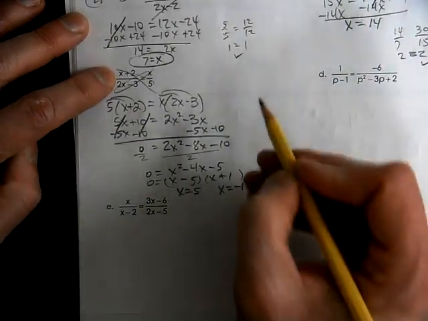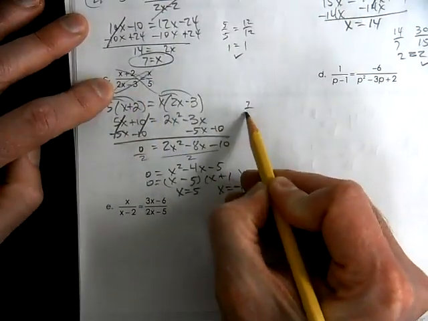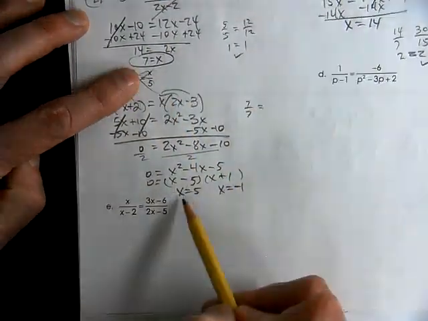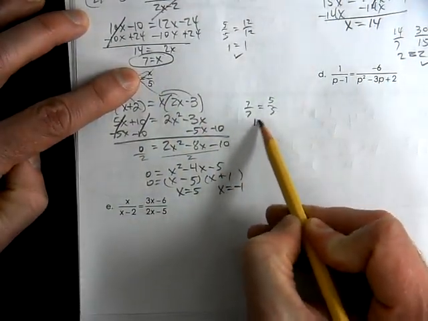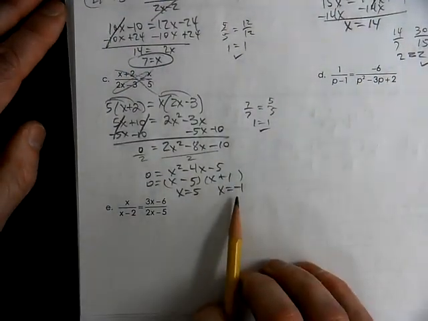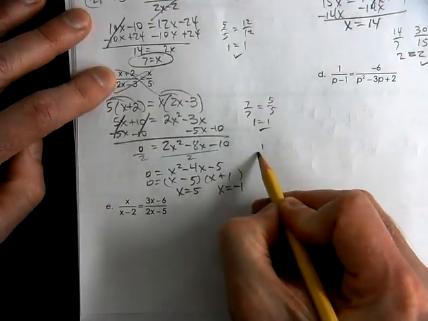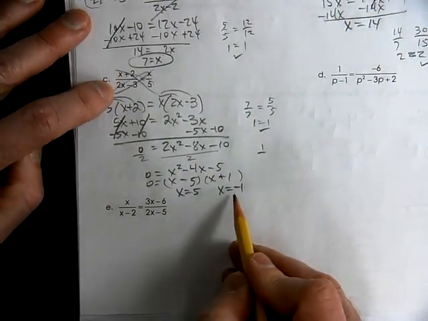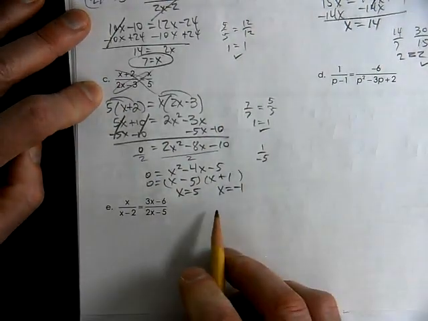Plug in a 5. 5 plus 2 is 7. 10 minus 3 is 7. 5 over 5, that's 1 equals 1. Hey, that worked. Do the same thing with -1. -1 plus 2. -2 would give you a -5 on bottom, I believe.